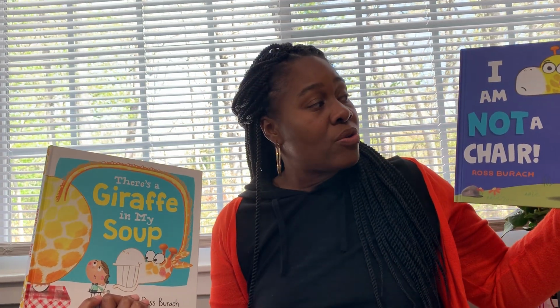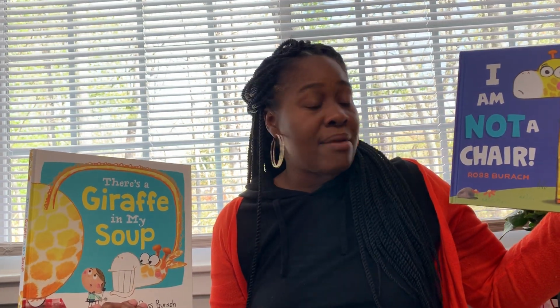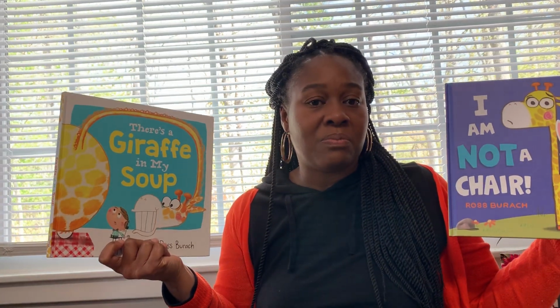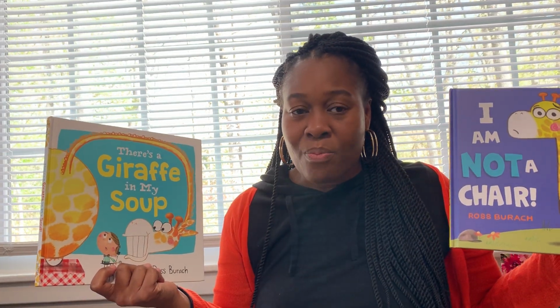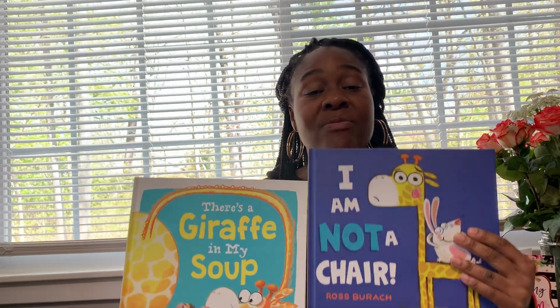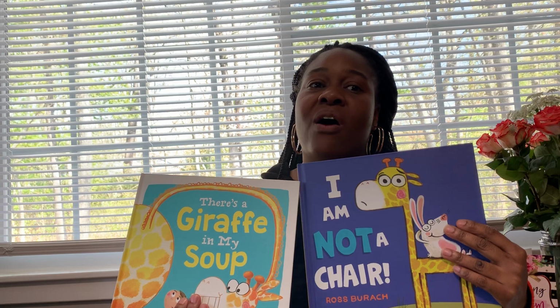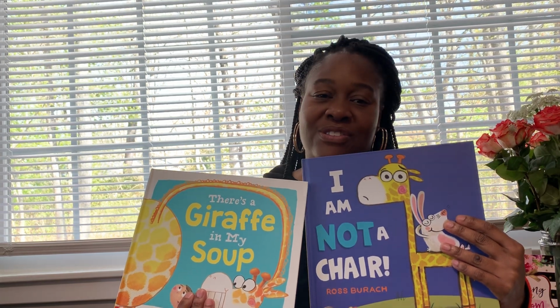In the other circle, you can write what's different about I am not a chair, something that you see in this book that you do not see in this book. And in the middle, where both circles meet, you can write how the stories are the same. And if you do this in your journal, I would love for your parents to share it with me.